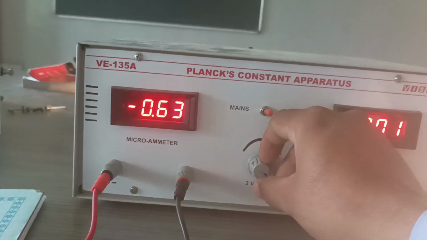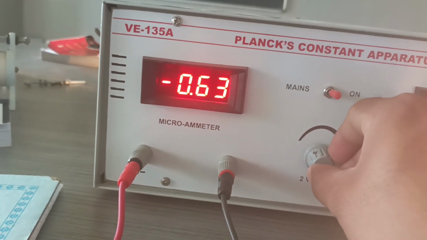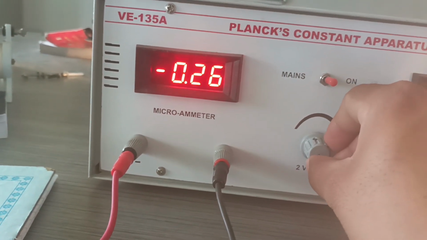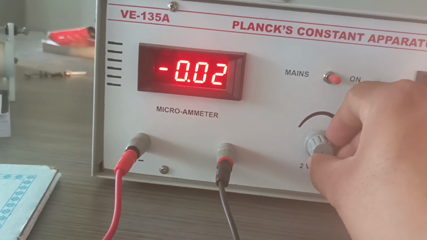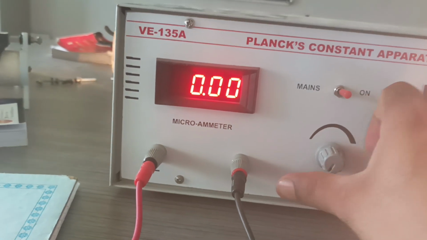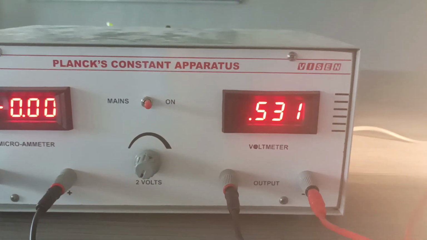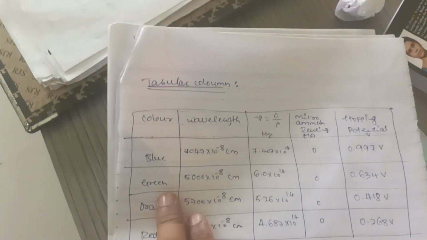Now see what happens in the micrometer as I gradually increase the voltage: the micrometer reading is decreasing. After reaching 0, we will stop there. Now it becomes 0.000, and the corresponding voltmeter reading is 5.31. Similarly, I am writing this for green color.